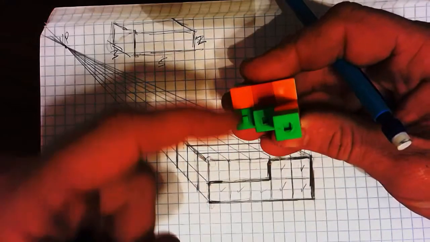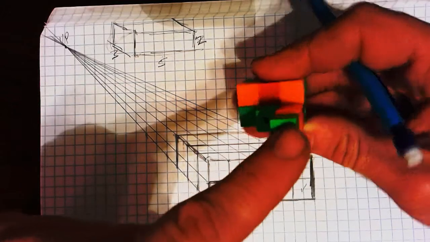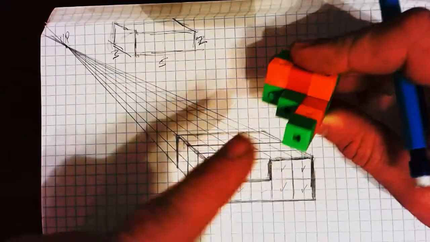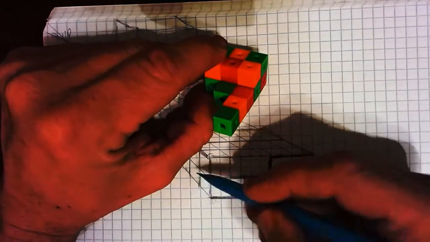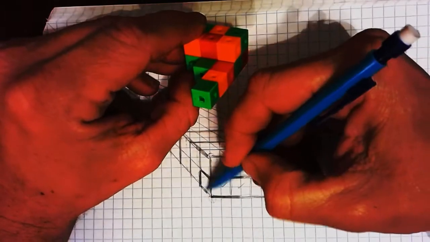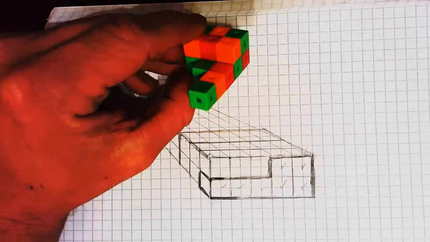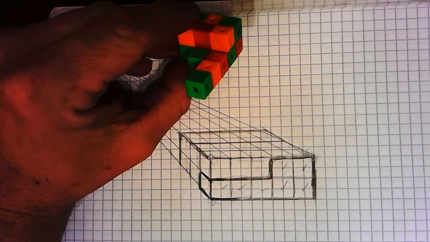Right? The empty space here, empty space here, and here. But this guy here, in the bottom right-hand corner of this side, is touching. And so that guy is this. All these others would be empty space at that side.